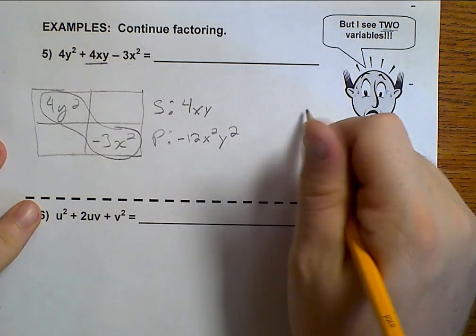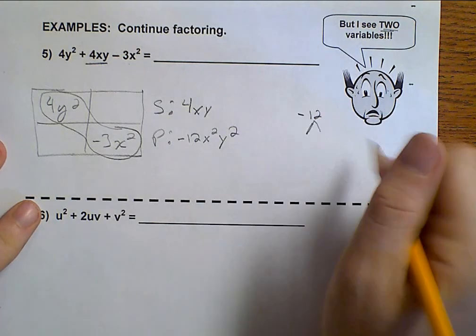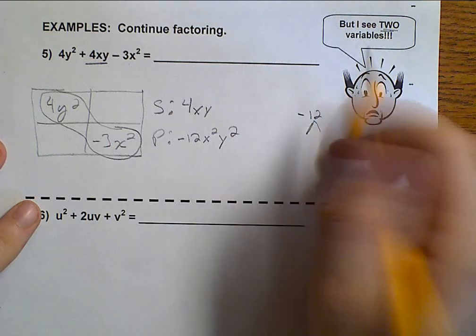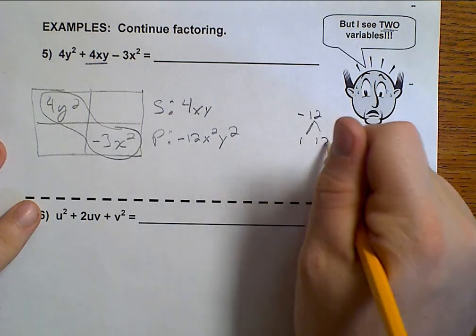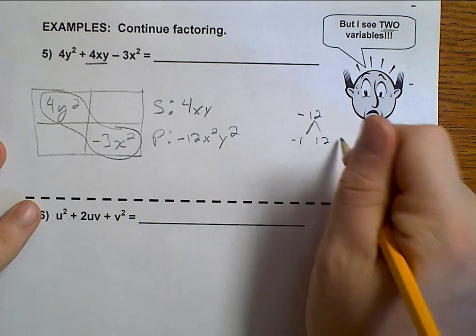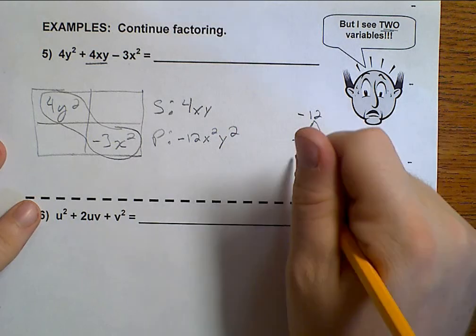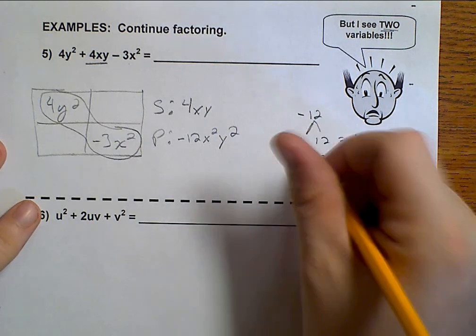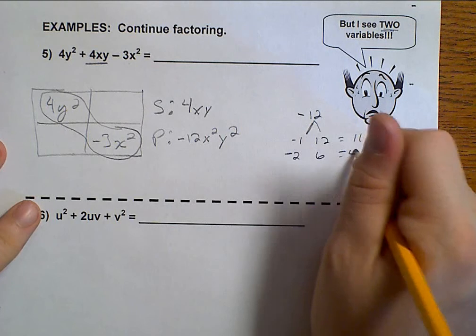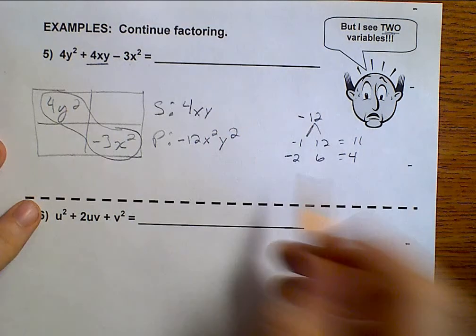So we look at negative 12 and wonder, how do I get 4? Well, there's 1 and 12. That gives me 11. 2 and 6, with a 2 being negative, gives me 4. So I need a negative 2 and a 6.